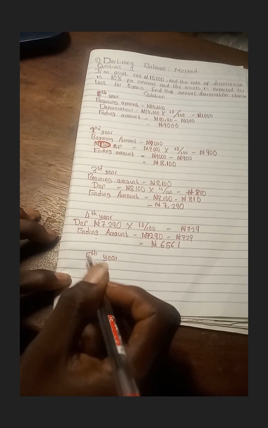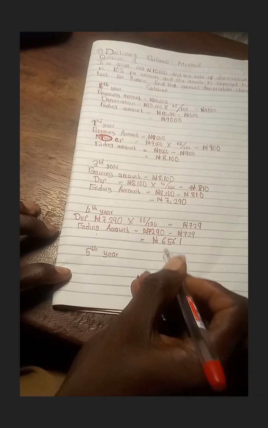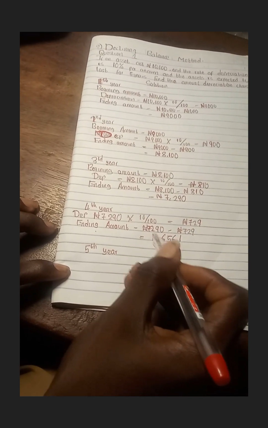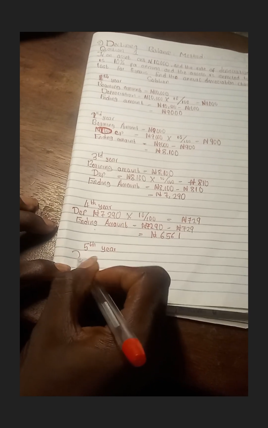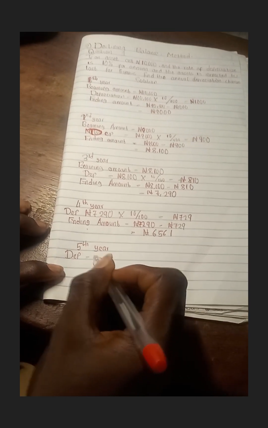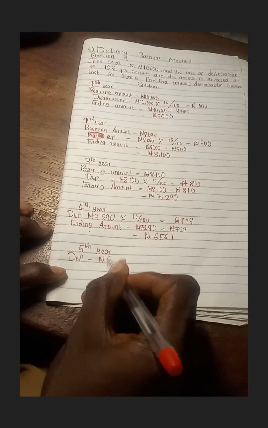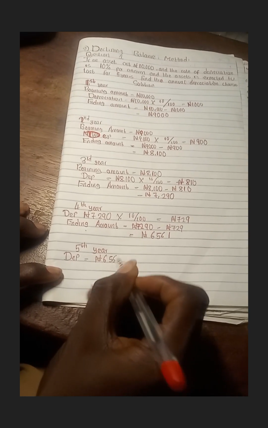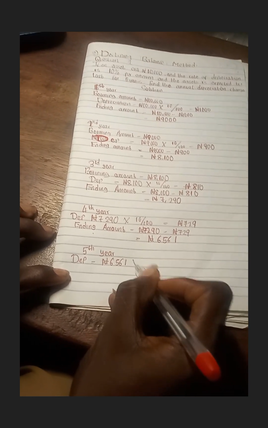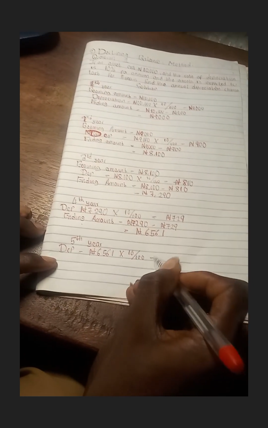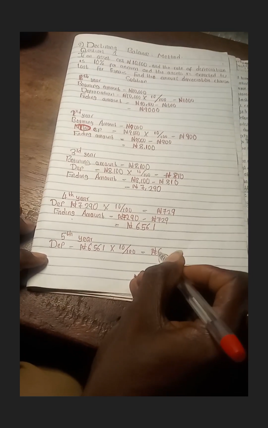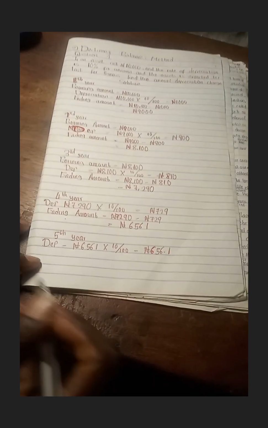Then the fifth year. The beginning amount for the fifth year will be the ending amount of the fourth year, which is 6,561 naira. Let's calculate the depreciation. The depreciation will be the beginning amount, 6,561 naira, multiplied by 10 over 100, which is 656.1 naira. That's the depreciation amount.